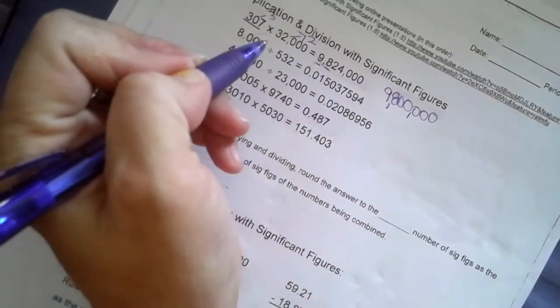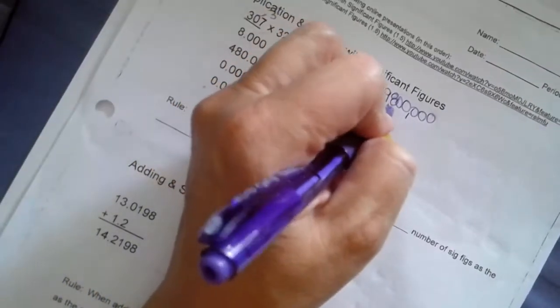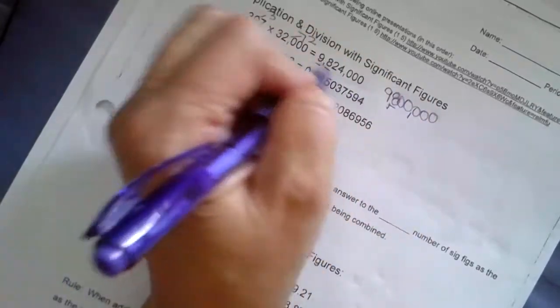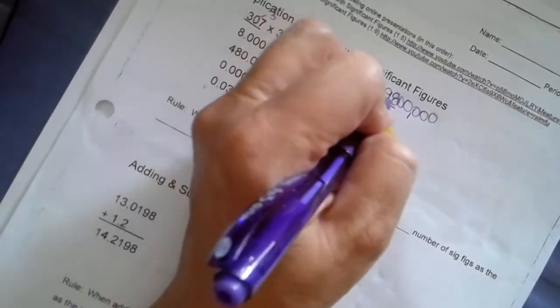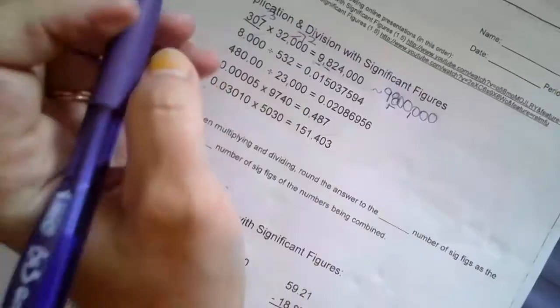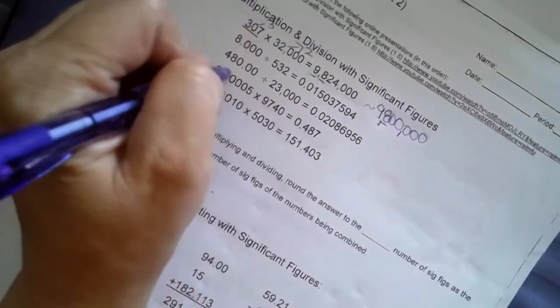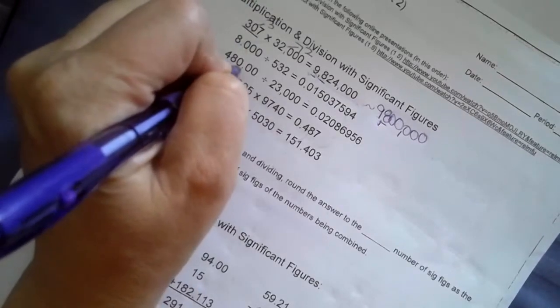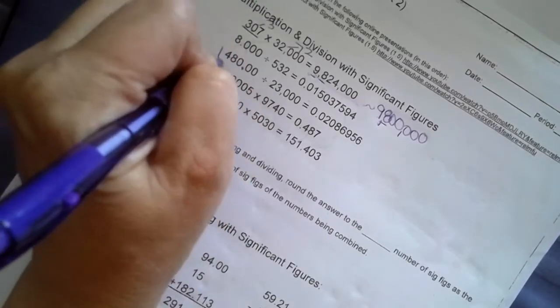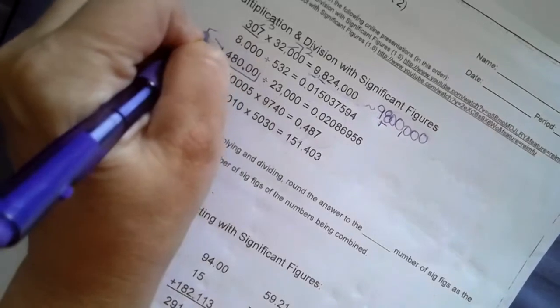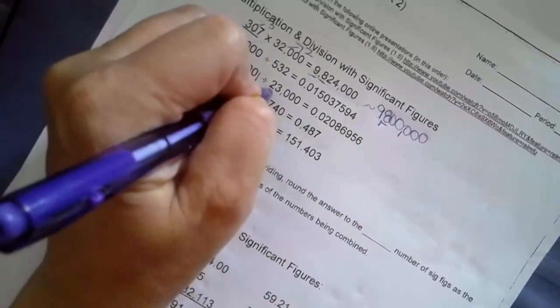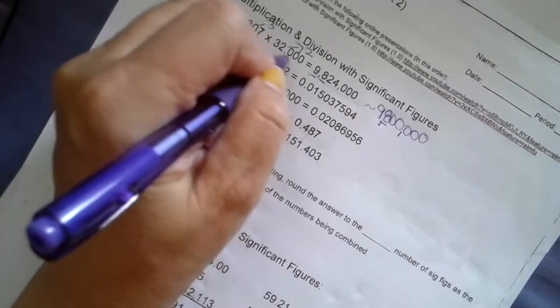In other words, you're rounding to the 8 and putting all the zeros in place, saying it's just around 9,800,000. Okay, now when you do another one, just to reinforce this, is when you have the 480.00, the decimal makes all these significant. That would be 5. And then we have 23,000, again, like the 32,000.